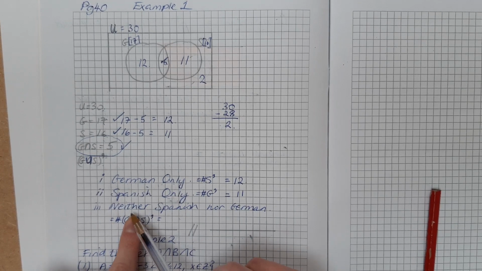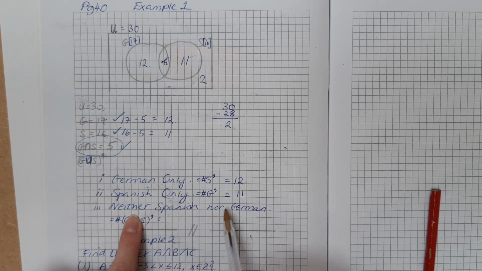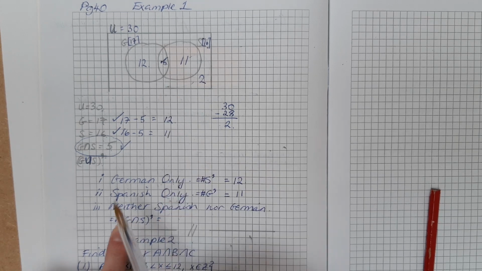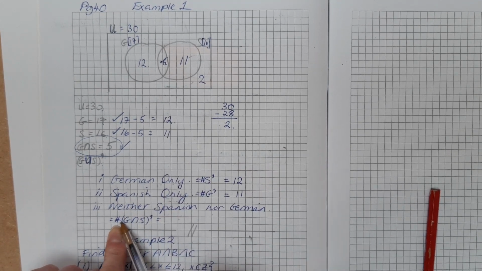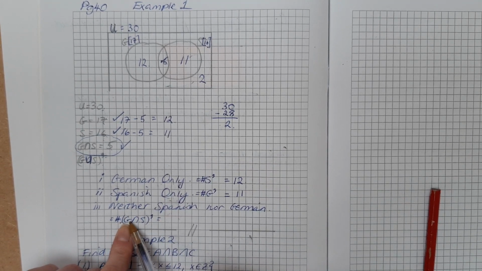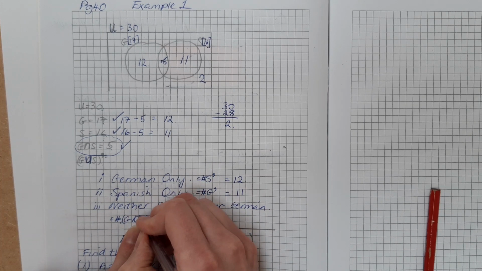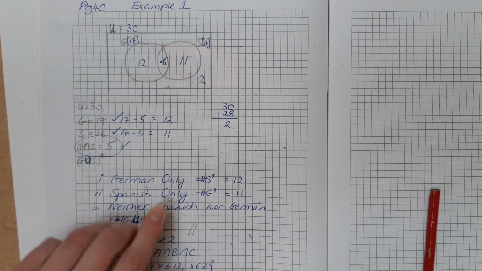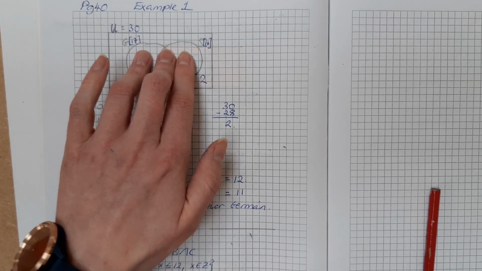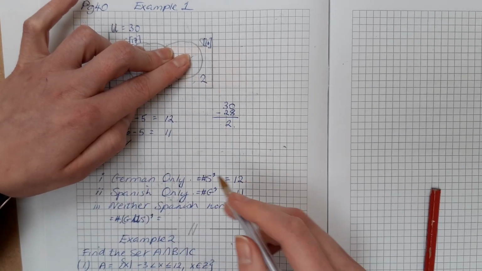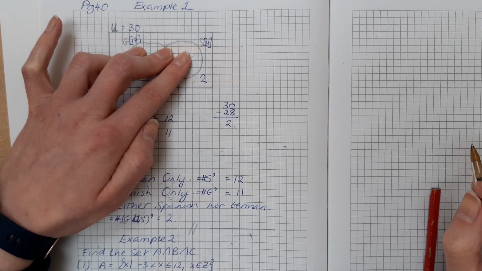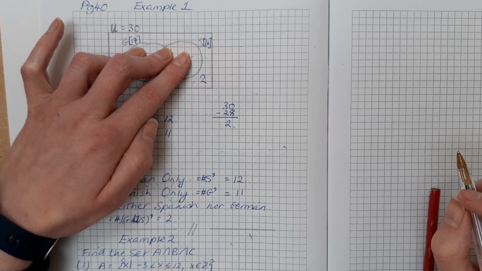Now, the students that do neither Spanish nor German, these are the students that don't study any of those subjects. So it's the cardinal number of German together with Spanish complement. That means take out all of that, and what you're left with is 2 students. There are 2 students in the whole class that don't do any of those.